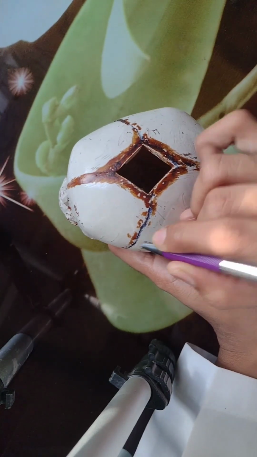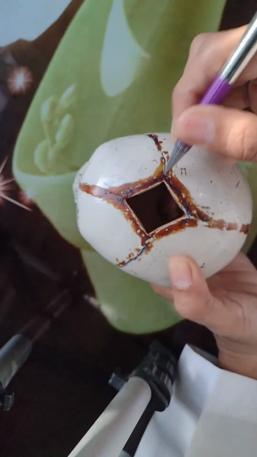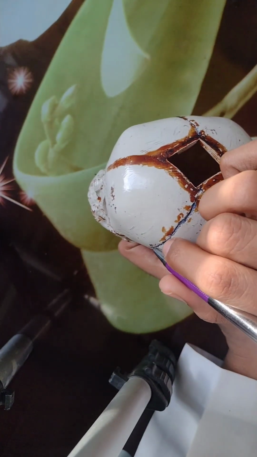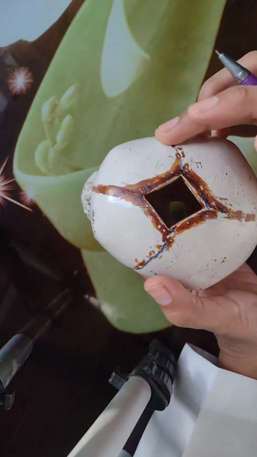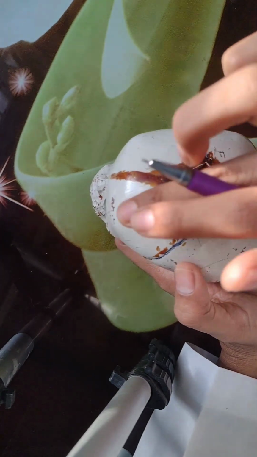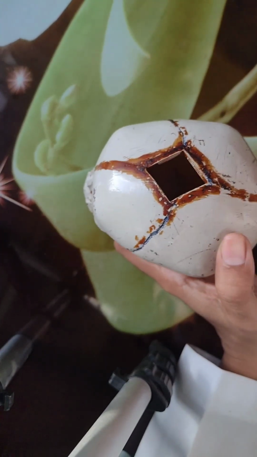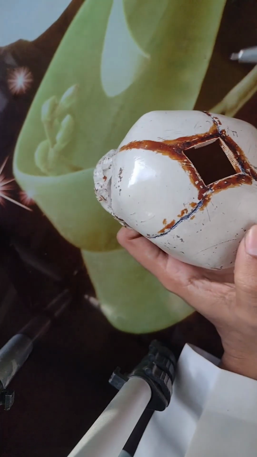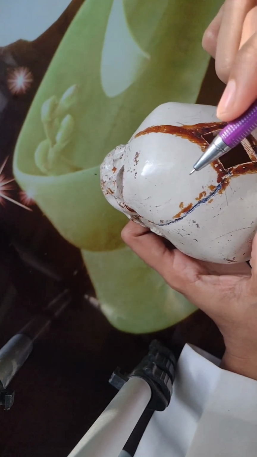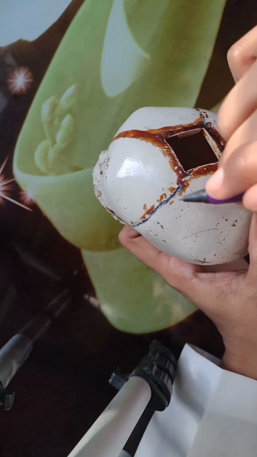And this one is the coronal suture. There are two coronal sutures, each between the frontal and parietal bone. One is between the frontal bone and the parietal bone on each side.